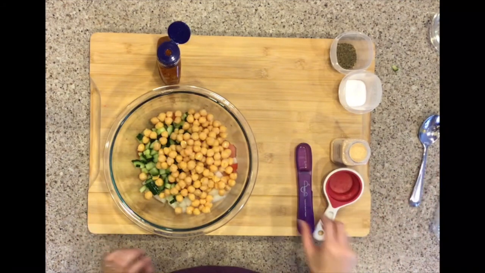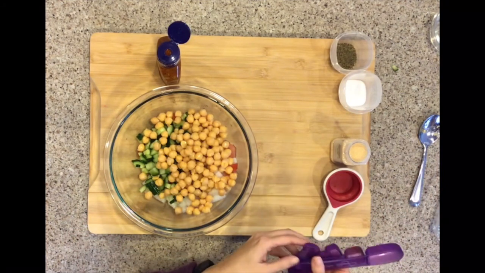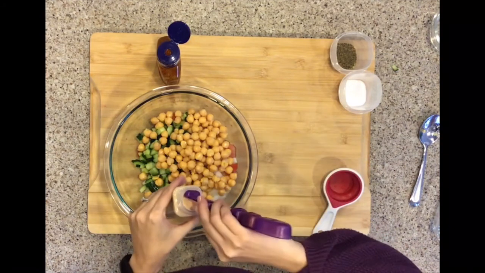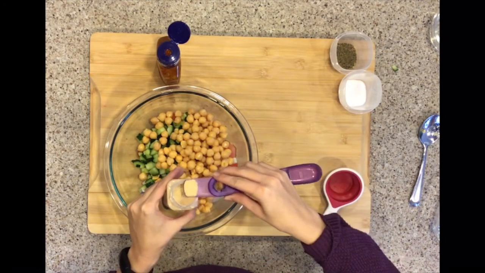Now we have some garlic powder, so we need 1/4 teaspoon of the garlic powder.